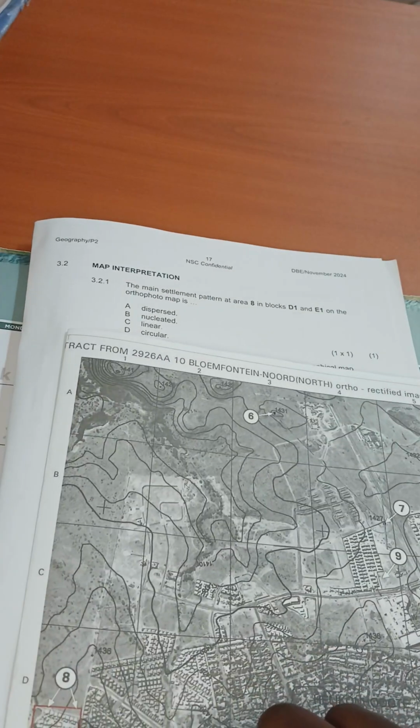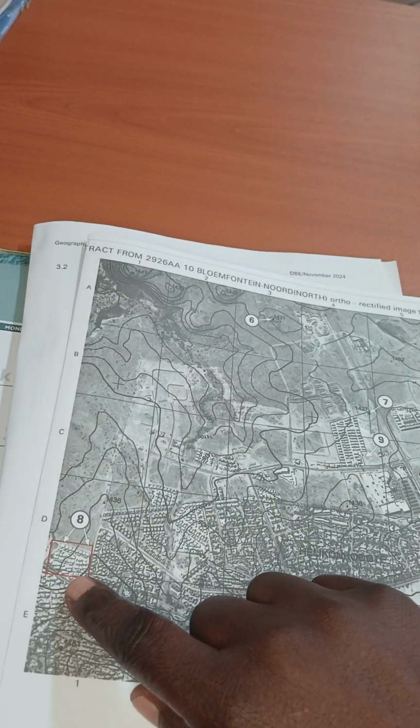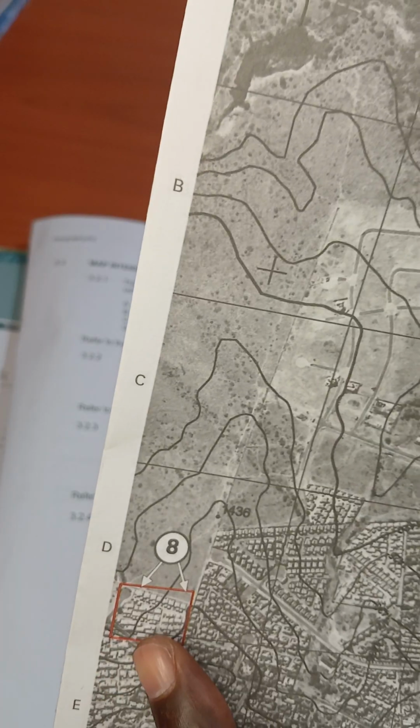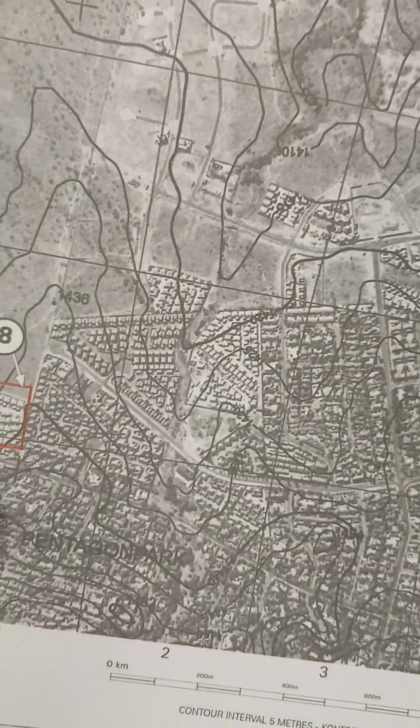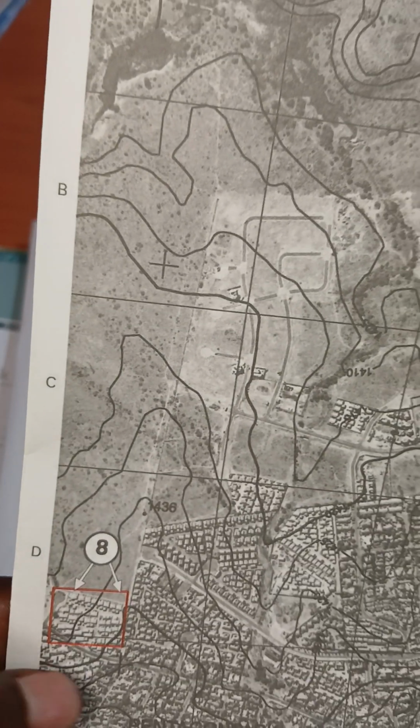It reads, the main settlement pattern at area 8. This is where you've got your area 8 here on the orthophoto map. And block D1 and E1 on the orthophoto map is, okay, this is your area 8, as you can see here.